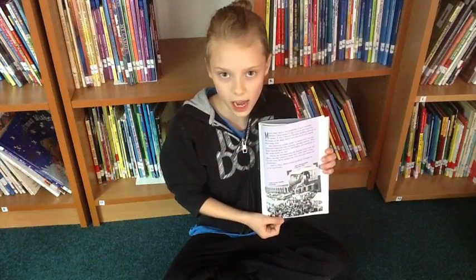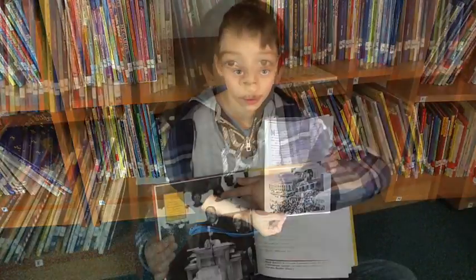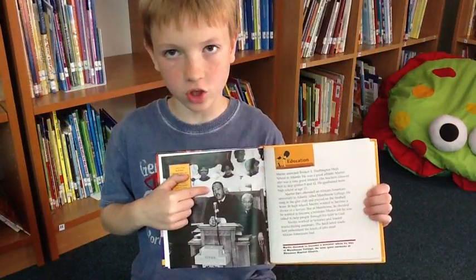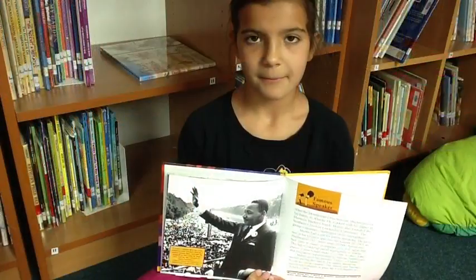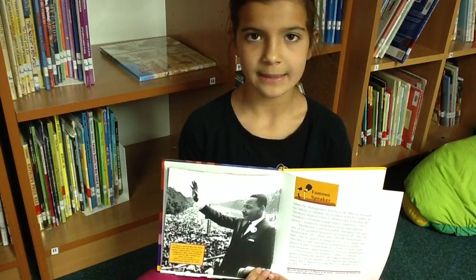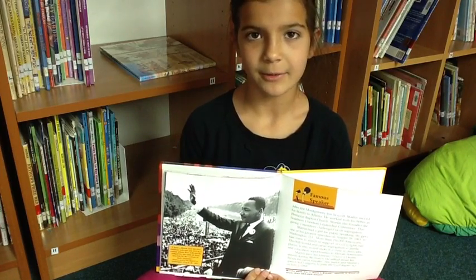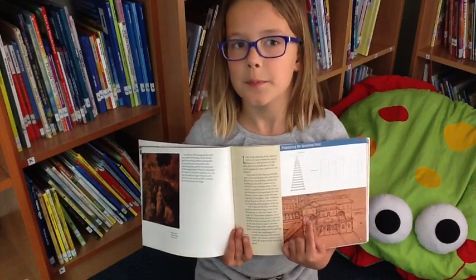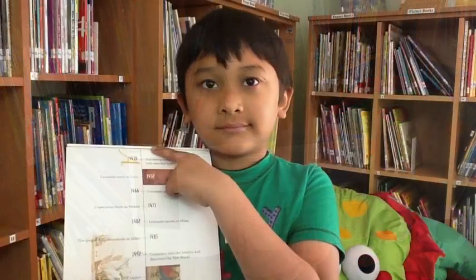Most biographies have helpful text features. One of these text features is photographs with captions. Photographs help us visualize what the person looks like. Black and white photographs might tell us that the picture was taken a long time ago. Other text features are maps or diagrams. They help us visualize ideas.